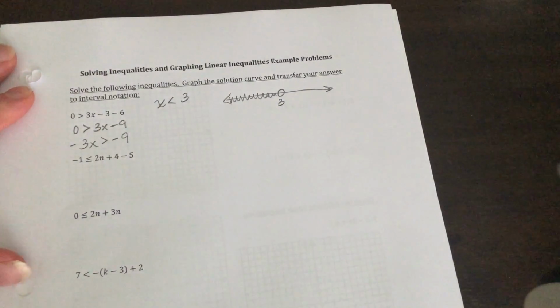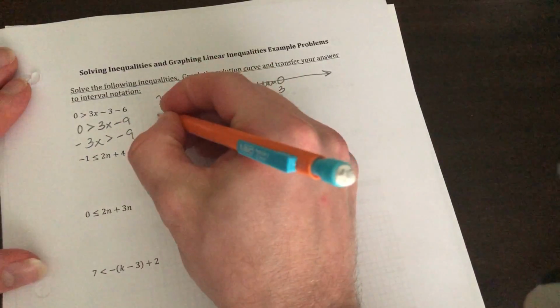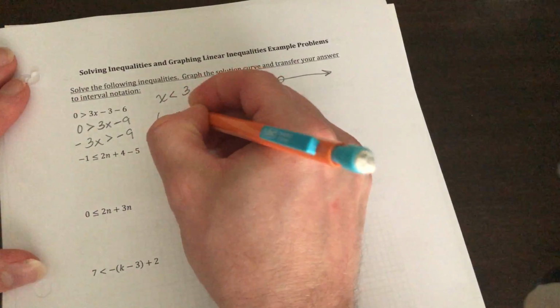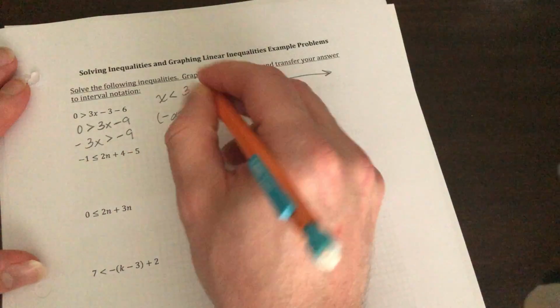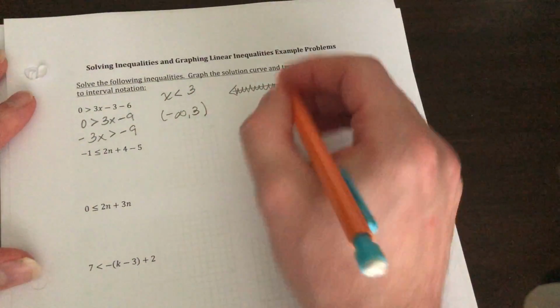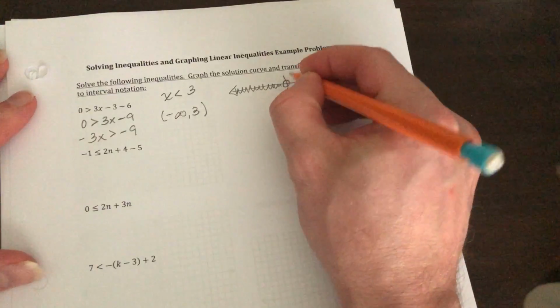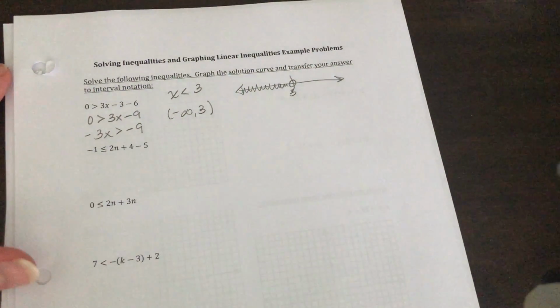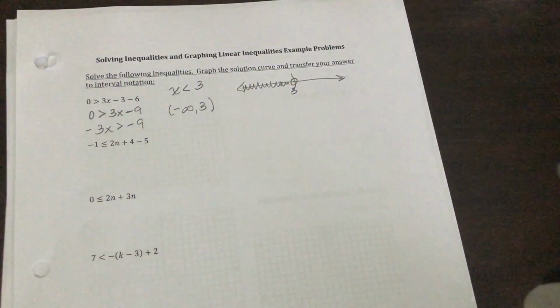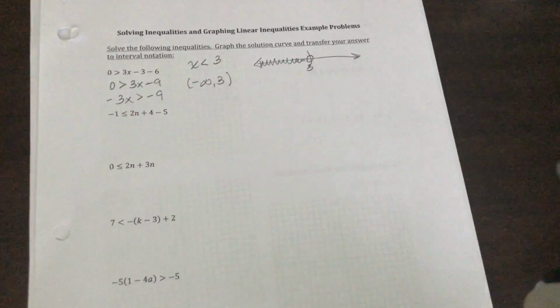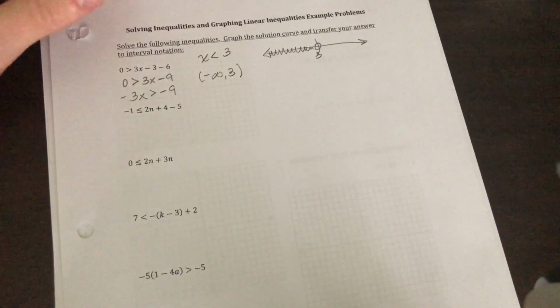Now, if I'm going to write this in interval notation, it's going to be negative infinity to 3, and these are going to be open parentheses because it's not equal to, okay? And if you were to look at a graph, they would write that open parentheses like that, okay? It just depends on what your teacher wants and what notation, so we're going to do both.